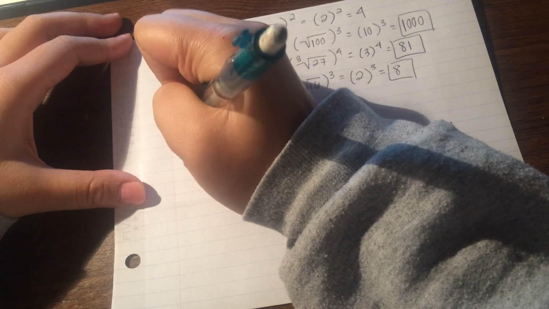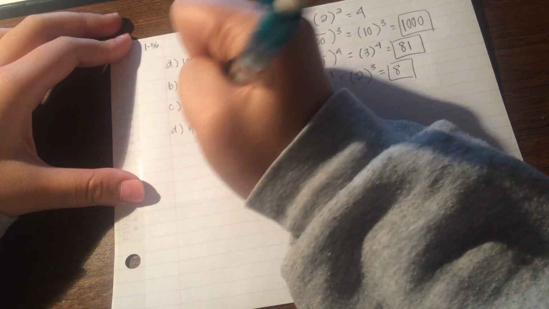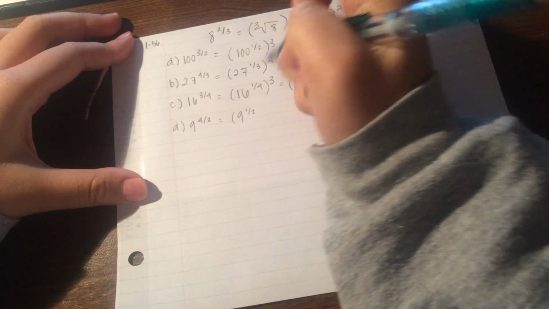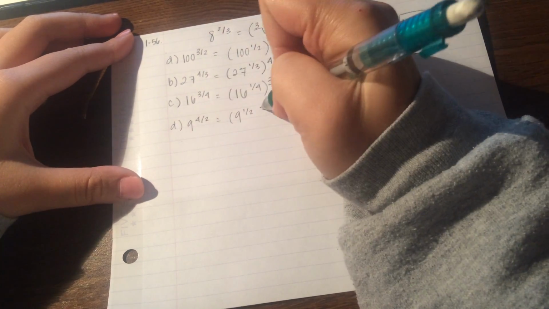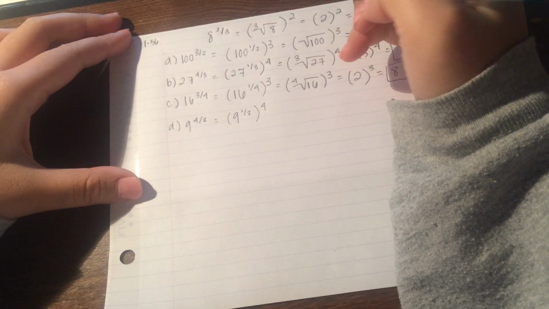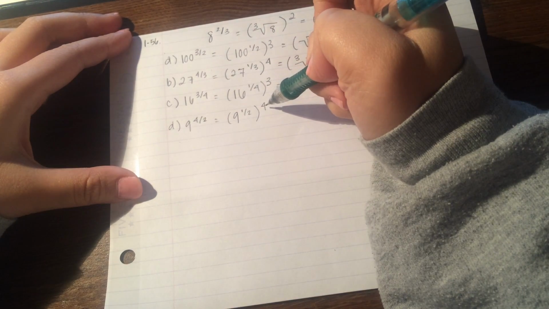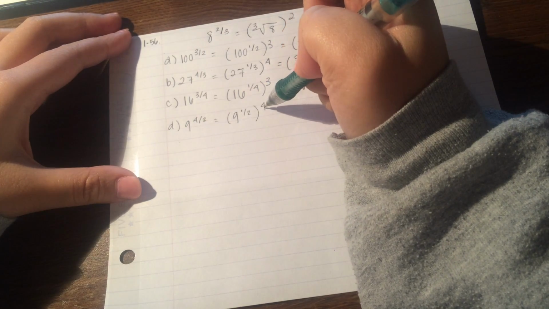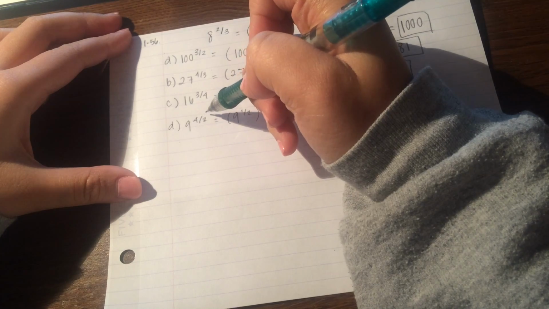Lastly, D, 9 to the 4/2 power equals 9 to the 1/2 power. We get 1/2 from the denominator once again, and we multiply it by 4. We're ultimately expanding it because you can go in reverse, so it could be 4 times 1/2, and you would end up back at 9 to the 4/2 power.